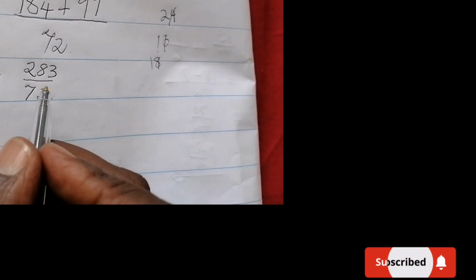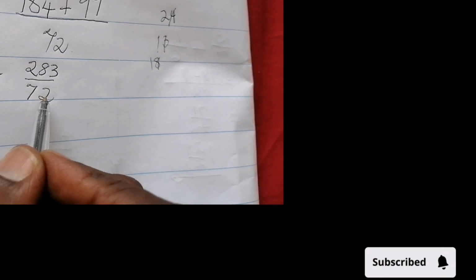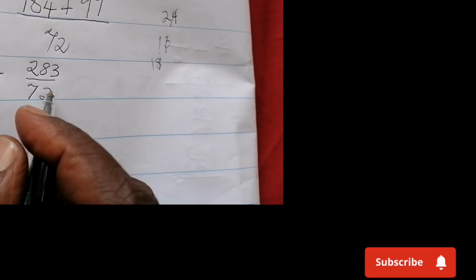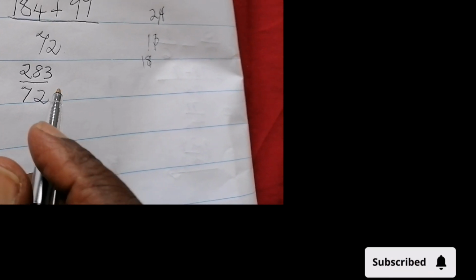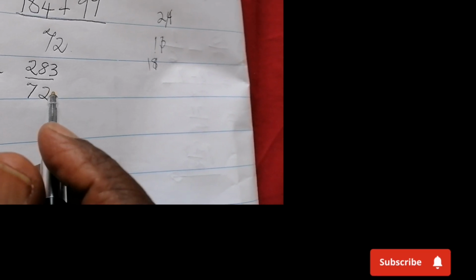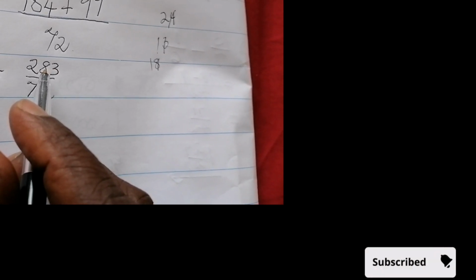That is it. And then now we have to simplify it, because the top is bigger than the bottom. So we have to simplify it a little bit. To do that, we have to say 72 goes how many times into 83?